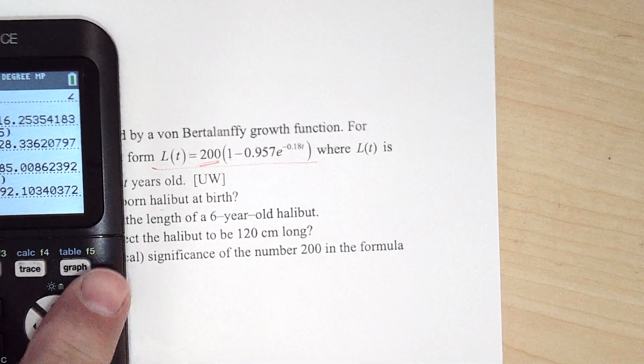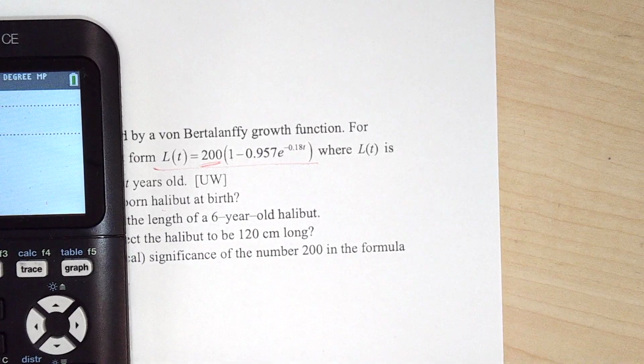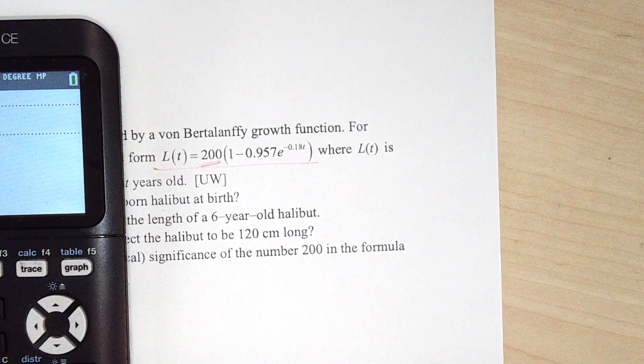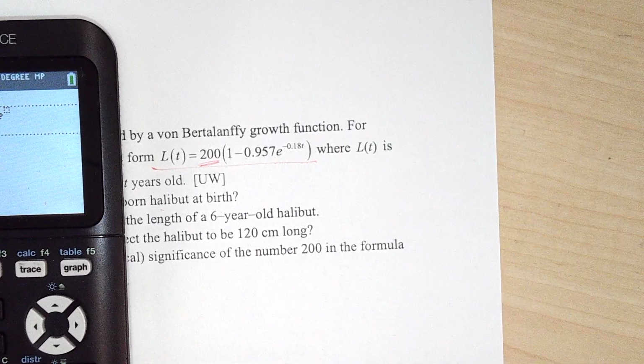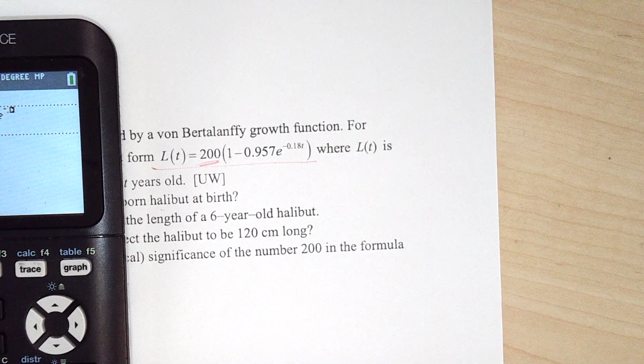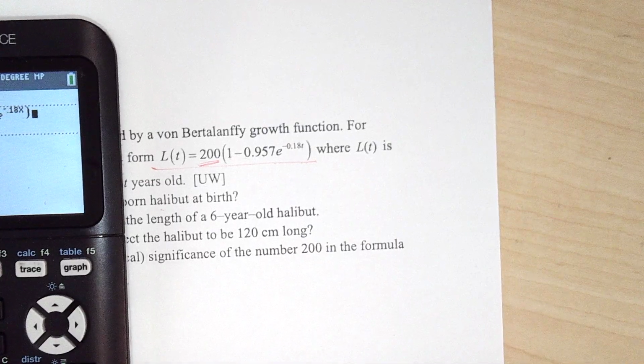Let's actually just type this equation in here because that might be helpful. 200 parenthesis 1 minus 0.957 e to the negative 0.18x. Okay.